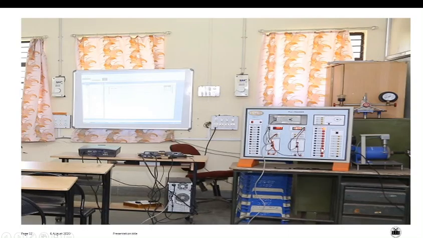So this is the setup of PLC which we are having in our lab. This is the Allen Bradley PLC. These are input, output, processor, and power supply, and it is interfaced with these manual things. From here you can give inputs to the PLC.